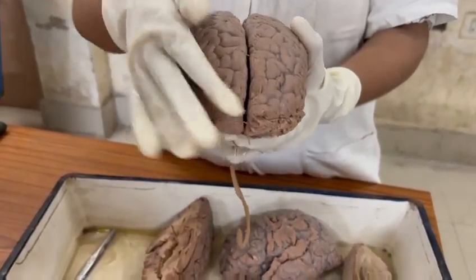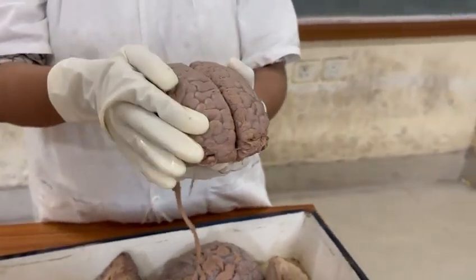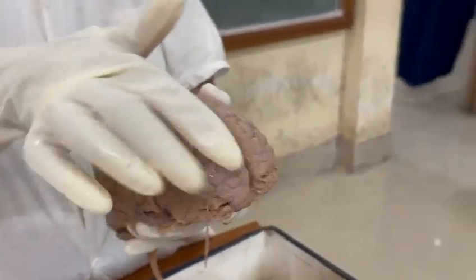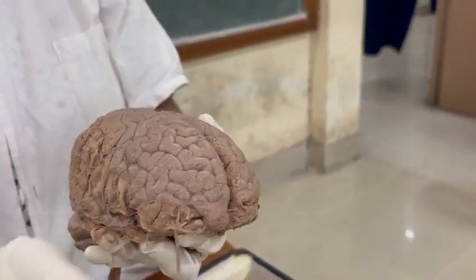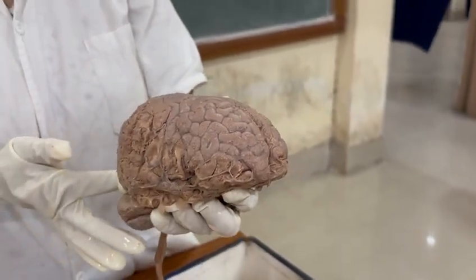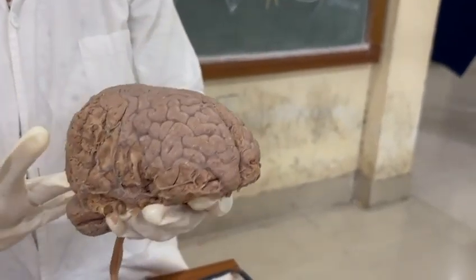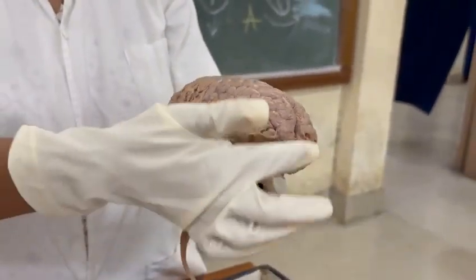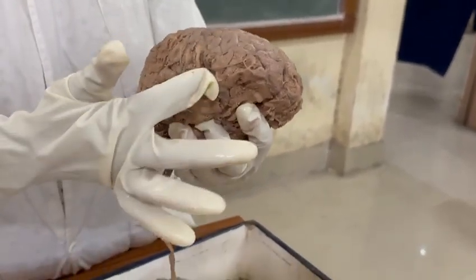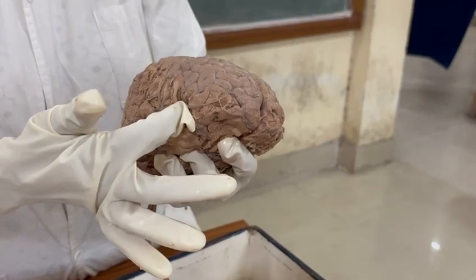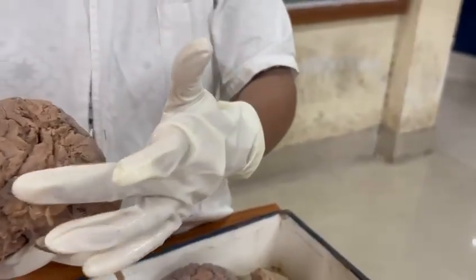Now, laterally, this convex surface, which is most prominently seen just after holding, is bounded above by the superomedial border and below by the inferolateral border. Both of them start from the frontal pole and end at the occipital pole. But the inferolateral border is again divided into two parts, where there is a prominence or projection of the temporal pole. So laterally we are getting one extra pole, that is the temporal pole.